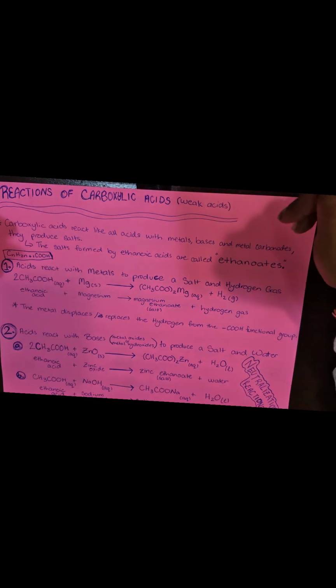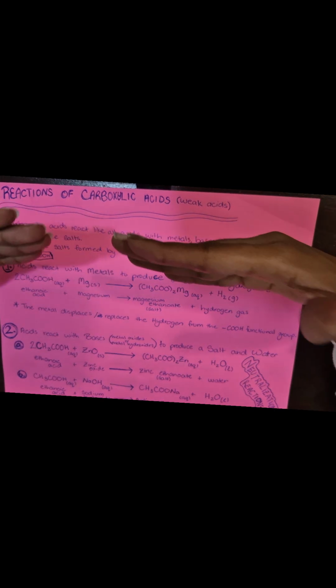Okay, so now we're going to do reactions of carboxylic acids. And carboxylic acids are just weak acids. Carboxylic acids react just like all other acids. When they react with metals, bases, metal carbonates, they react and they produce salts. So remember, acids produce salts. And they produce salts by displacement, just similar to what we just saw with the ethanol. Basically, the hydrogens in the acid get displaced by a metal, and that new compound that's formed between the metal and what's left of the acid after you remove their hydrogens is a salt.